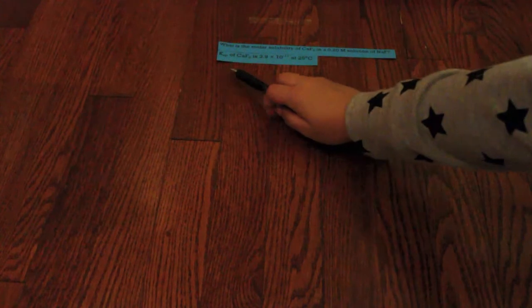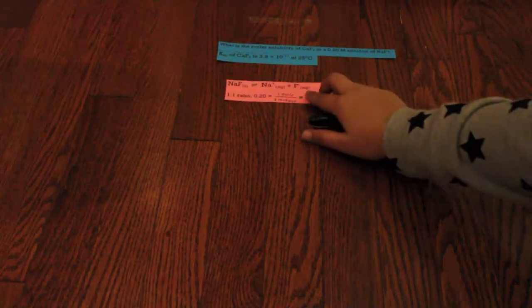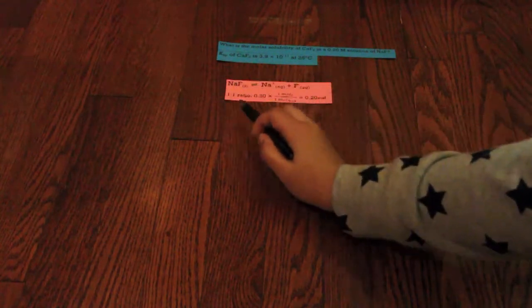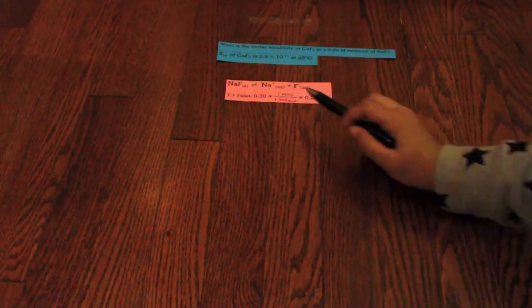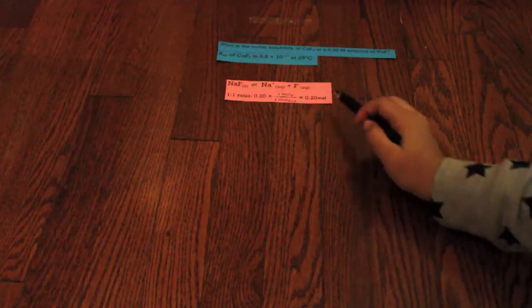Given the KSP for calcium fluoride, which is 3.9 times 10 to the power of negative 11 at 25 degrees Celsius, let's calculate the molar solubility of calcium fluoride in a 0.2 moles per liter solution of sodium fluoride. We want to determine the amount of calcium fluoride that can dissolve into a solution that already contains fluorine ions. When looking at the dissociation equation for sodium fluoride, we can see the 1:1 ratio of fluorine ions and sodium fluoride, so the concentration of fluorine is 0.2 moles per liter.